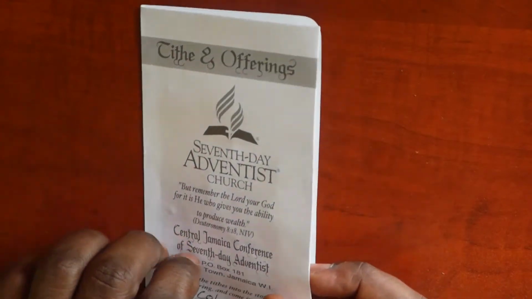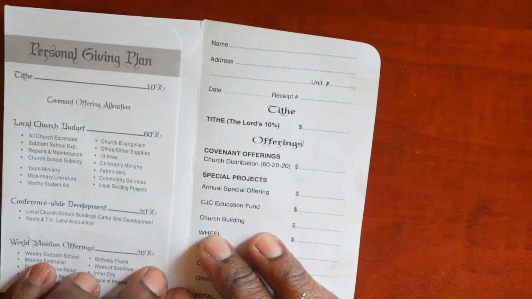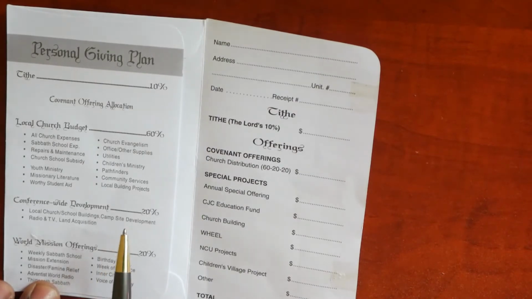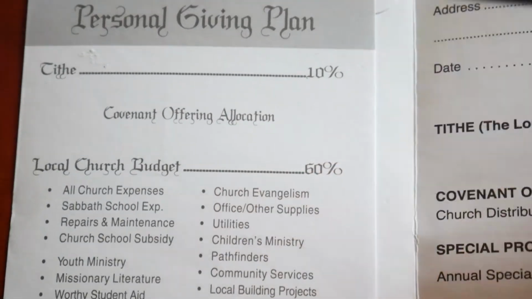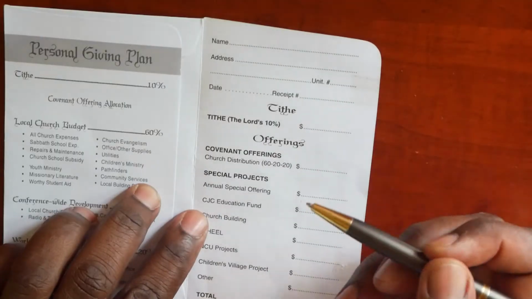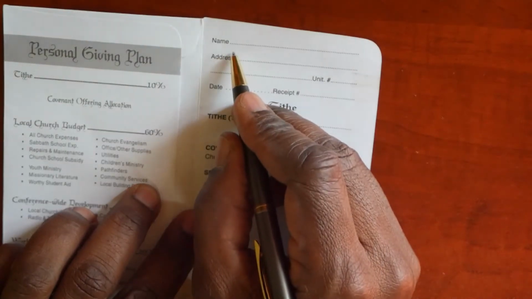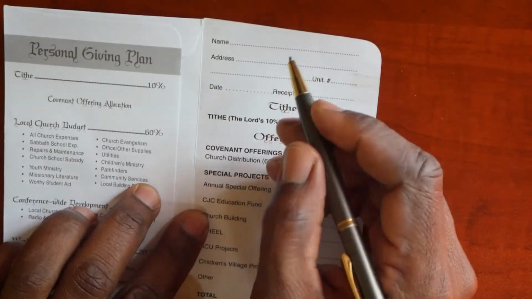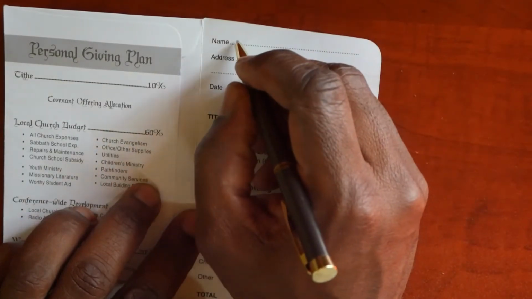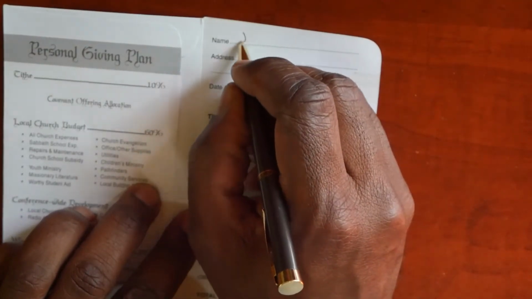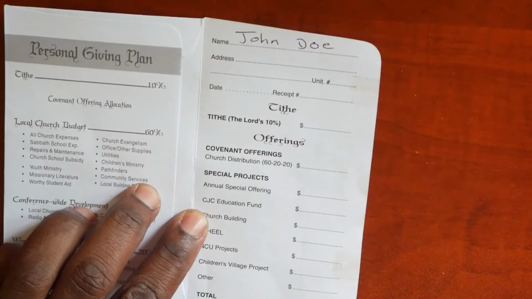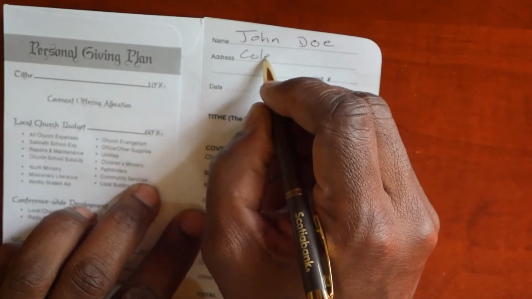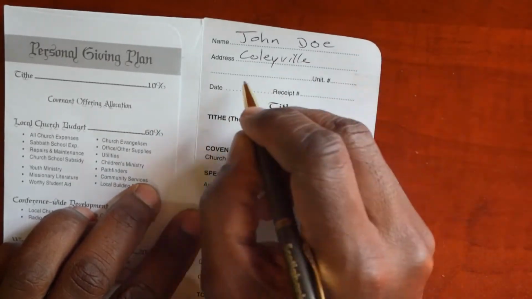Now when I open the envelope, I go onto the inside, and on this first section here, it shows the allocation of your tithes and your covenant offering. Alright, so I will now move over to the section on my right side, and here it says name. Whoever is making this contribution to the church or returning this tithe and offering will put their name here. So let's say your name is John Doe. You'd put John Doe. So John Doe is the giver. Where does John Doe live? John Doe lives in Coleyville. And Coleyville is in Manchester.